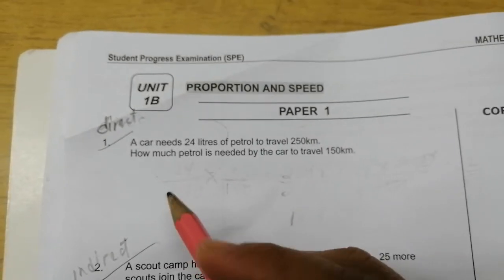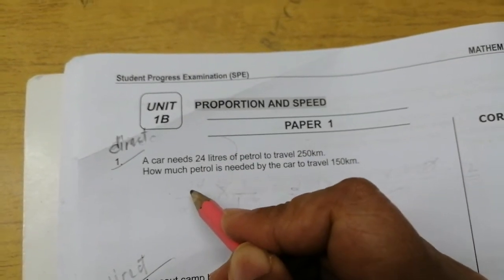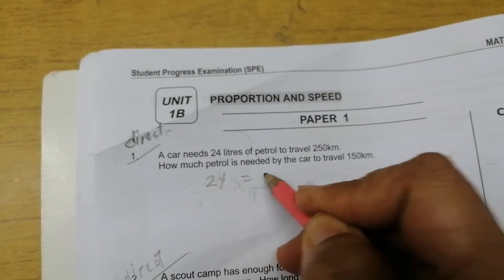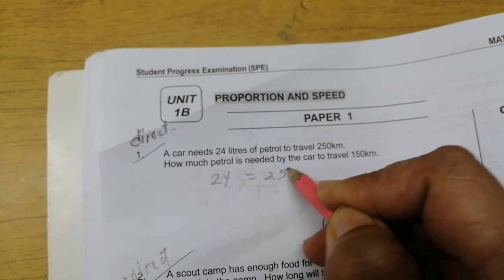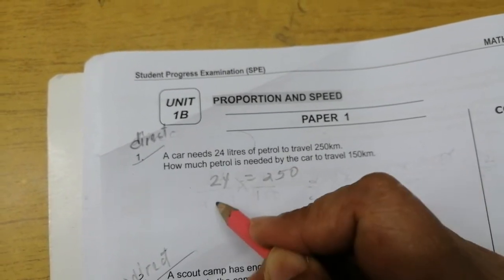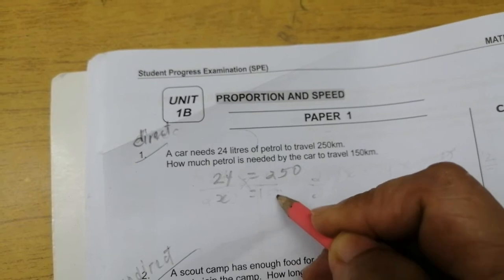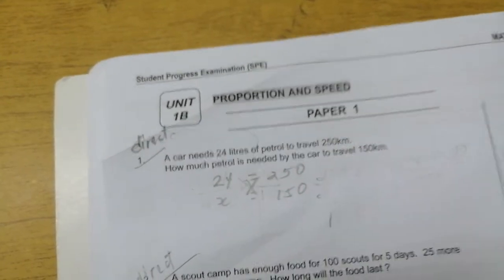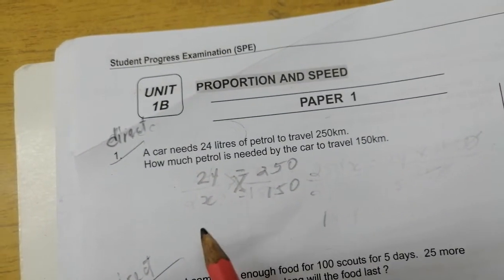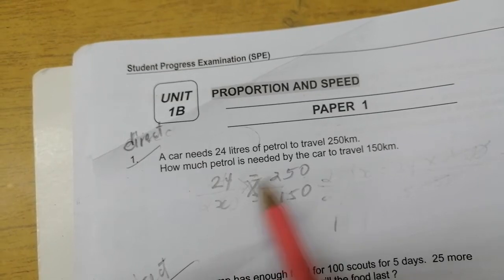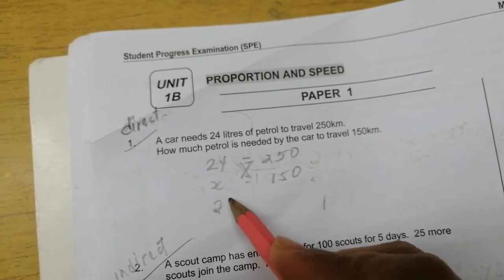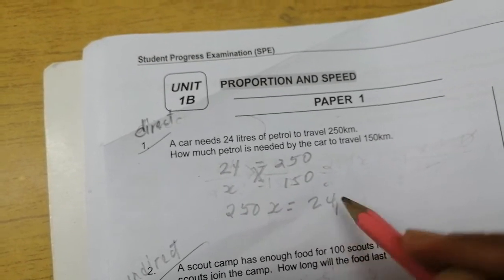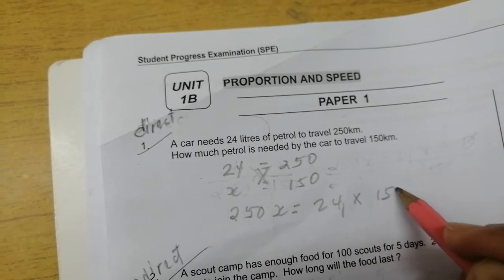Okay, so we are going to write our ratio and proportion. We have 24 liters is equal to 250 kilometers, and x liters is equal to 150 kilometers. And we cross multiply. Okay, so we multiply first the one with the unknown x. So 250 times x, 250x, is equal to 24 times 150.